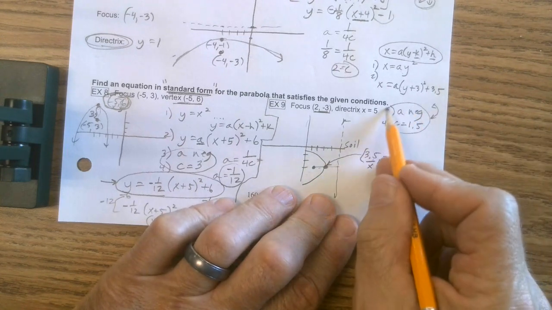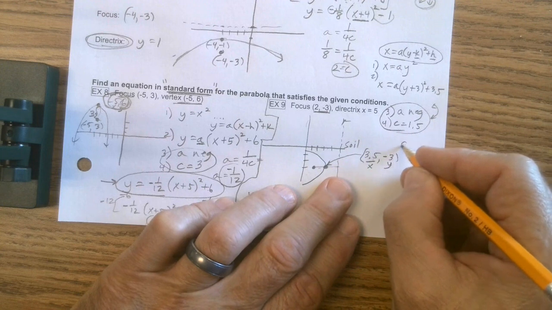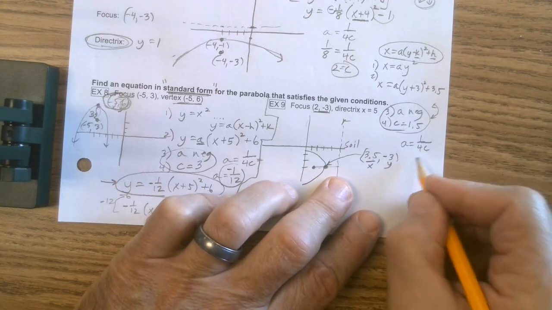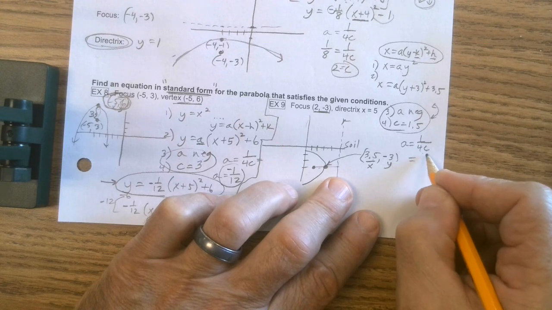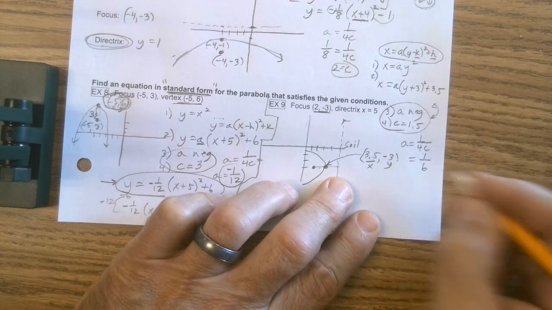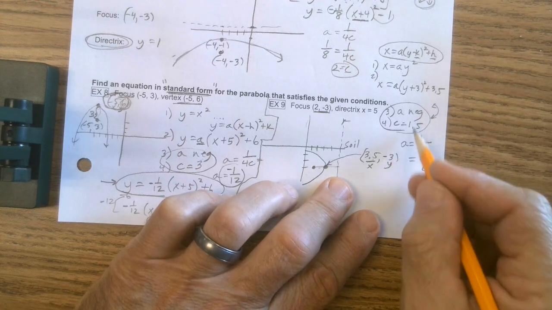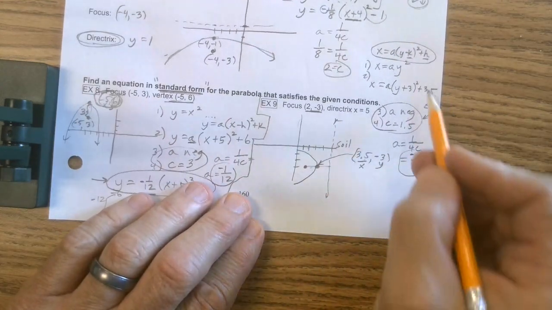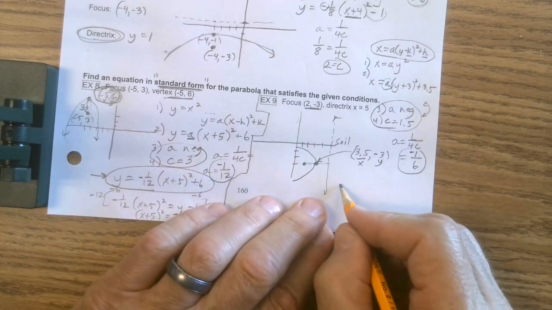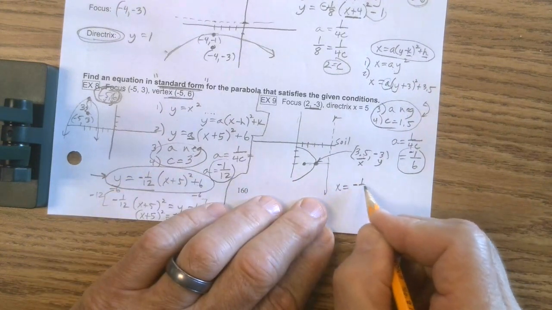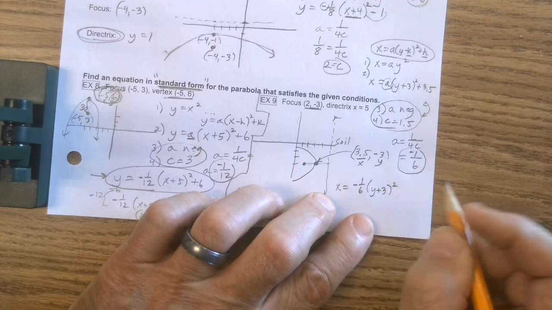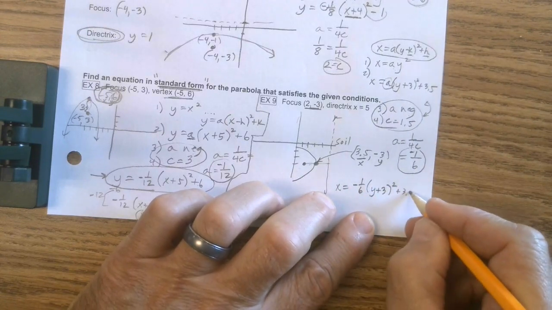So if I put these clues together and I go A equals 1 over 4C, and I put 1.5 in there, I'm going to get 1/6. But it also has to be negative. So if I put this right here, I'm going to get x equals negative 1/6 y plus 3 squared plus 3.5.